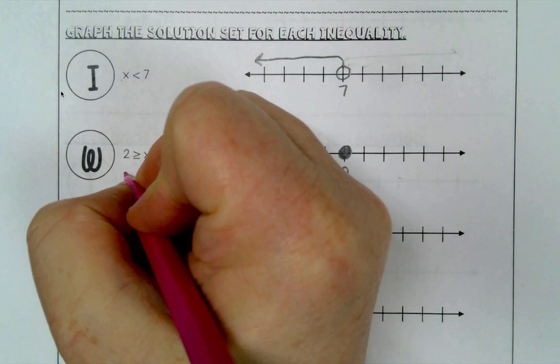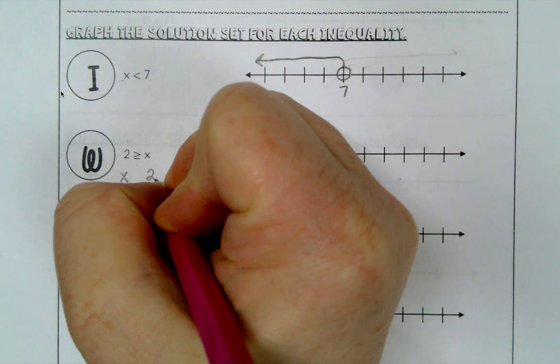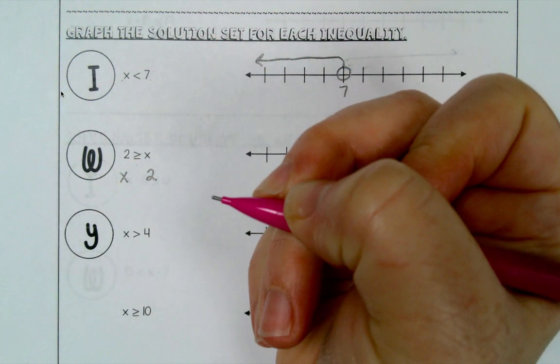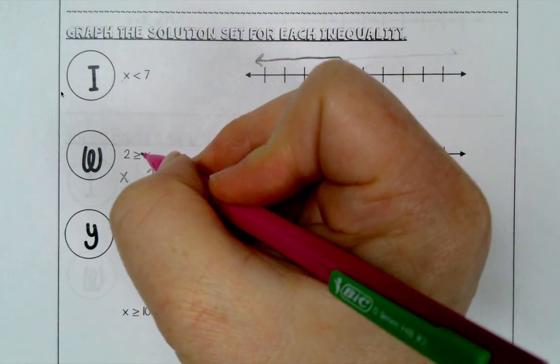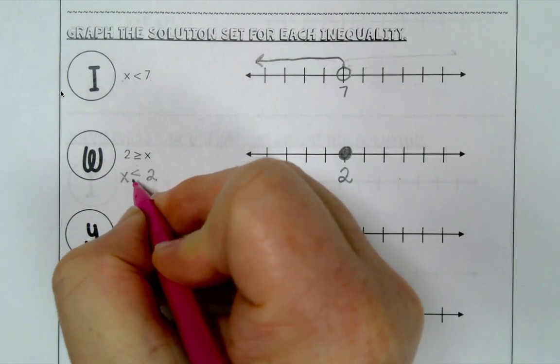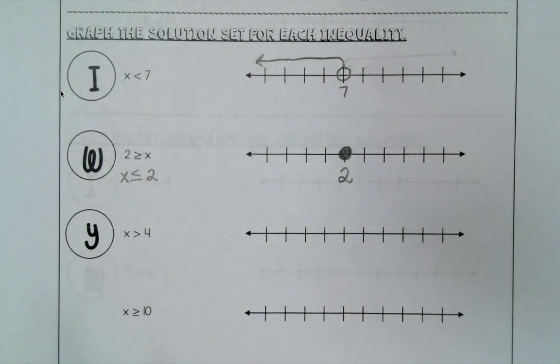So I'm going to write my variable, write my constant. And then I'm going to flip the direction of my inequality. It's pointing at the x. It's still going to point at the x, or equal to. So if you see, I just switched everything.